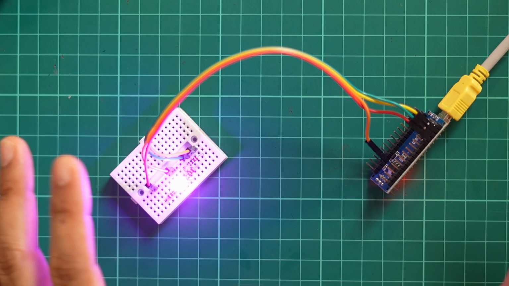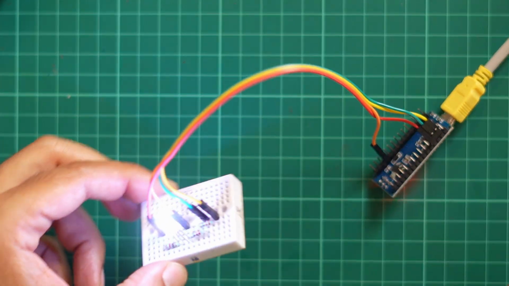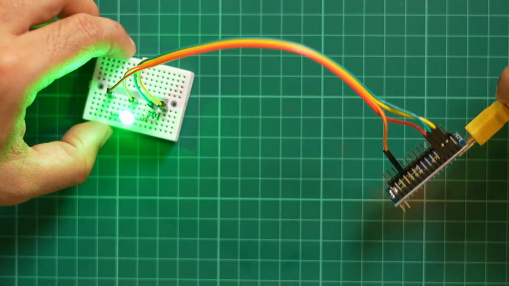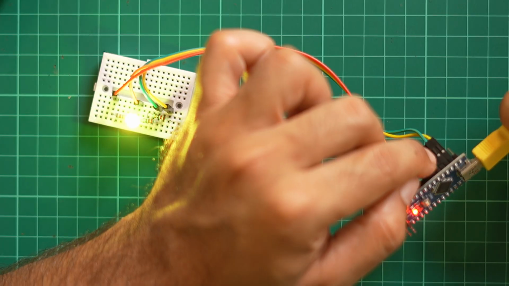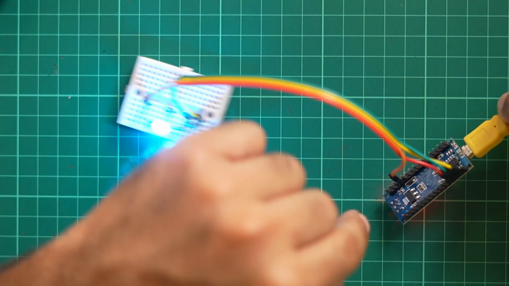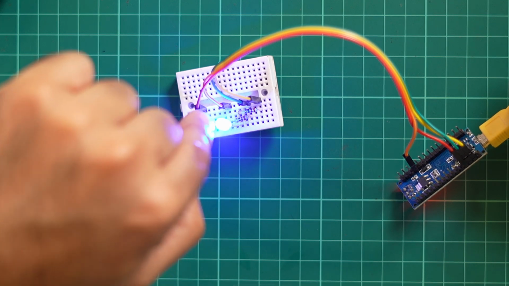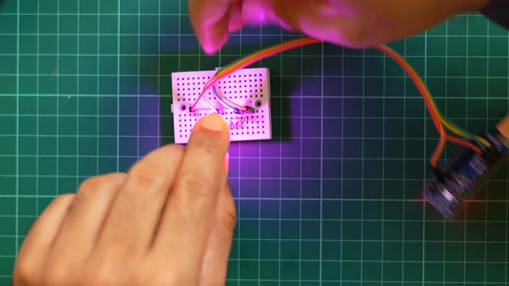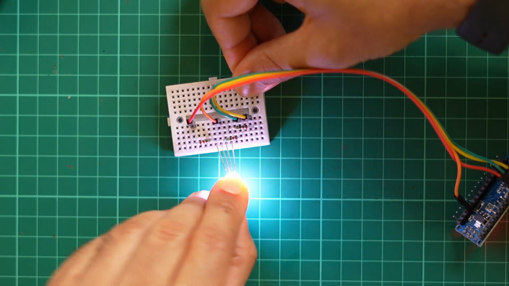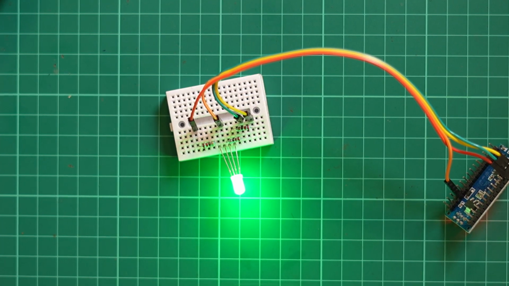Now this is exactly what's happening over here, as you can see on this circuit. 9, 10, 11 and the 5-volt power supply are now connected via the resistors to this LED. So you can see that a little better in the video.